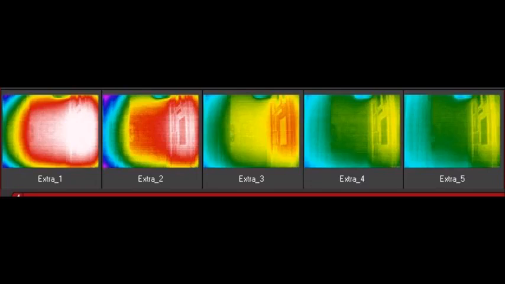The science of thermography is very important to understand. What you're seeing here is a series of images as the camera warms up. So it's very important to have proper protocols for acclimation of both the patient and the camera itself, as you can see in this image.